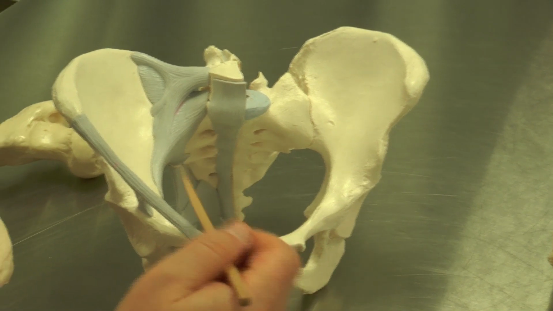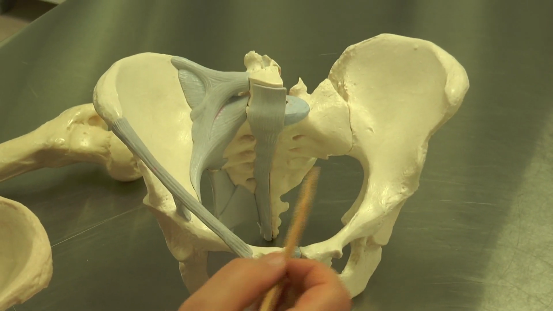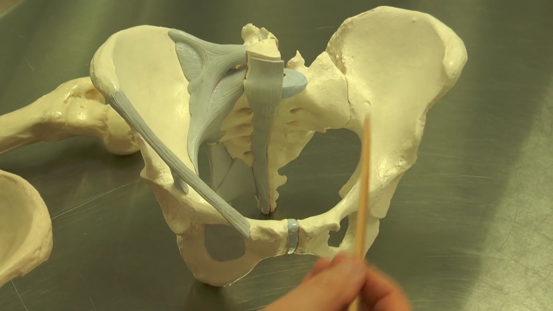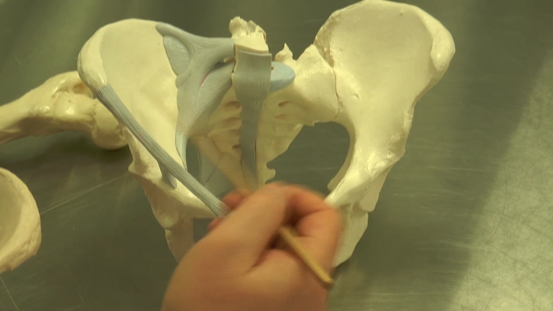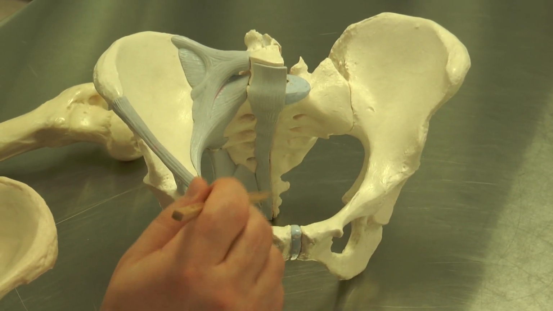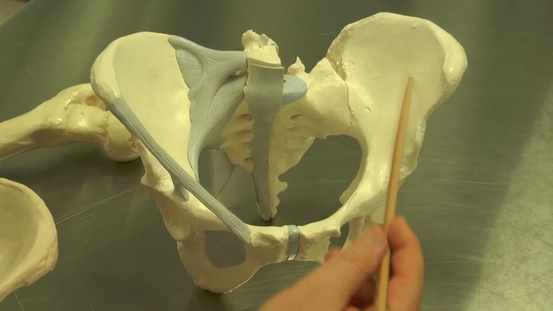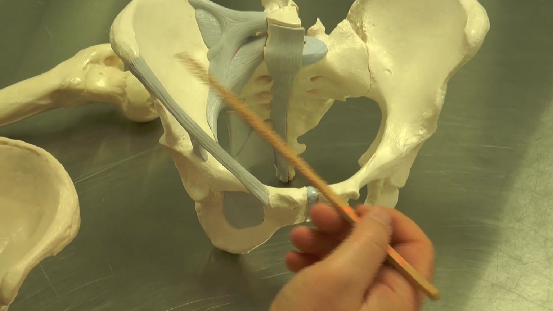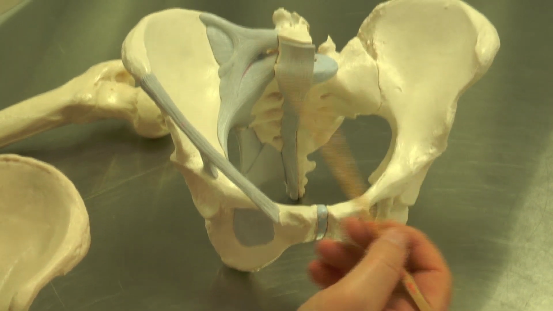This is the pelvic inlet, also called the pelvic brim, and it basically divides the false pelvis above from the true pelvis below. In the false pelvis, in the wings of the ilium, we have the lower abdominal structures.